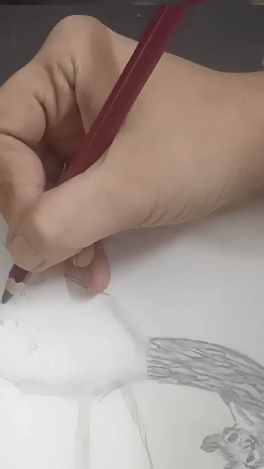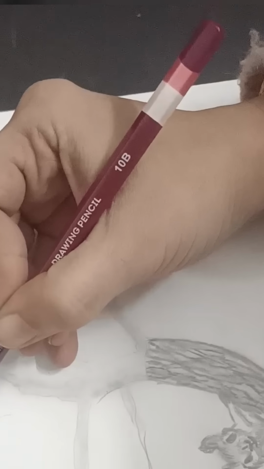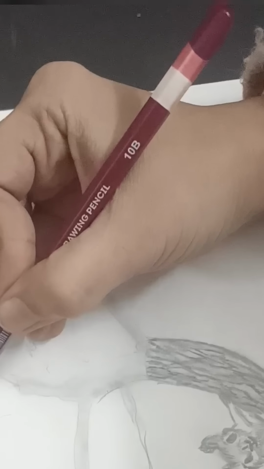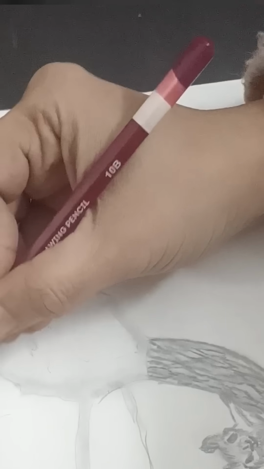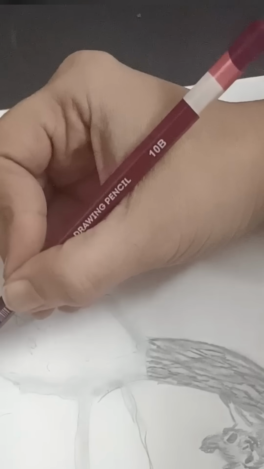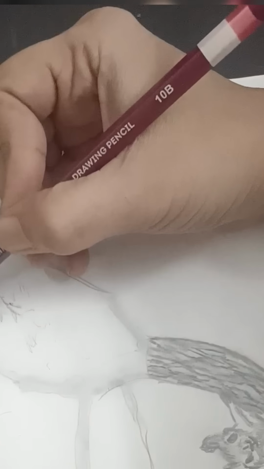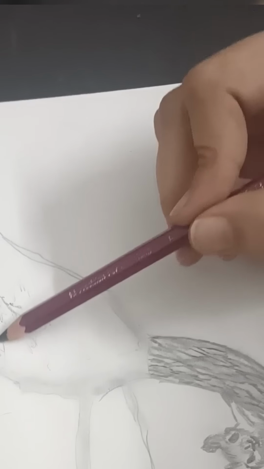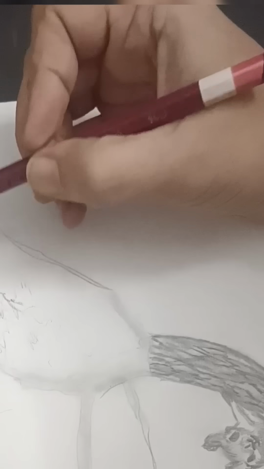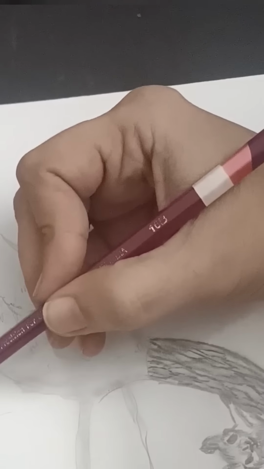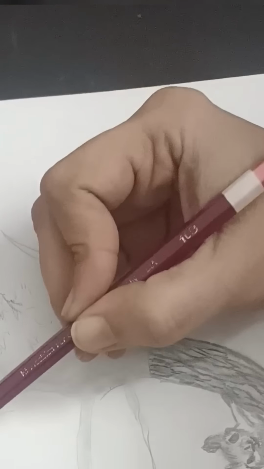We are going to draw the trunk and the bark, which we have already drawn in, and this is how you are going to draw leaves. I'm going to complete it in an abstract manner. I am using a 10B pencil right now. You can use a 10B or a 4B.